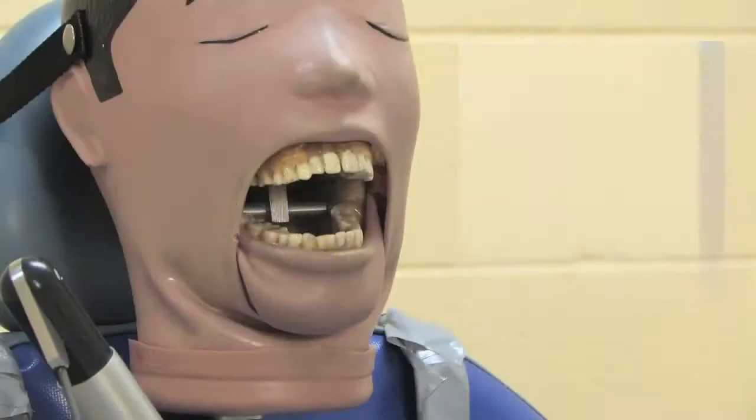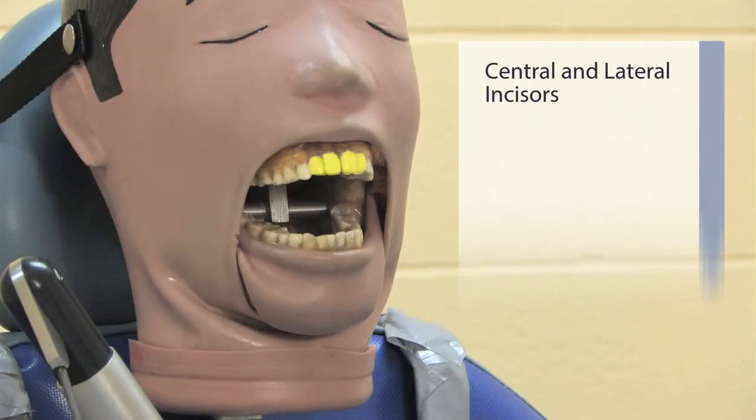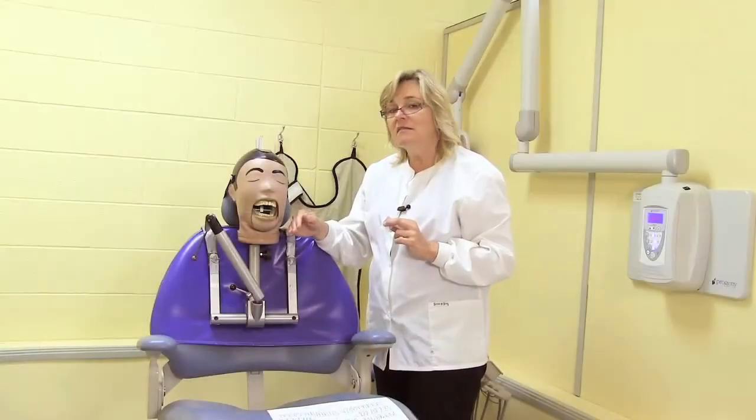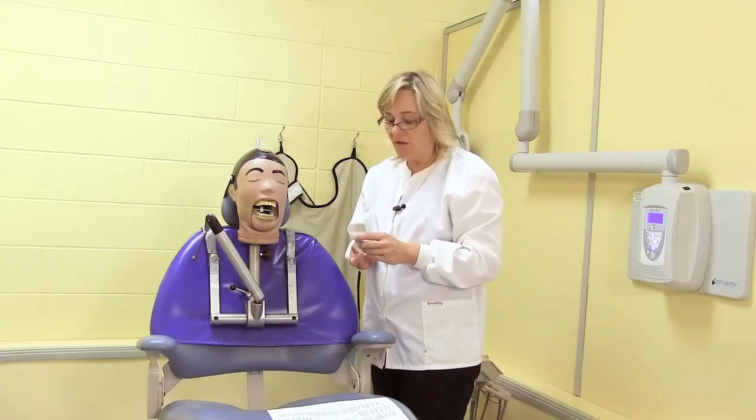I'll start with the stabe bite block because the radiographs that I would be demonstrating in the anterior would be the central and lateral incisors, and for our purpose today I would do the right canine. Then I would do the premolar shot and the molar shot on the right side. The technique is the same for the left side, so in order to not be redundant, I will continue just with the right side.